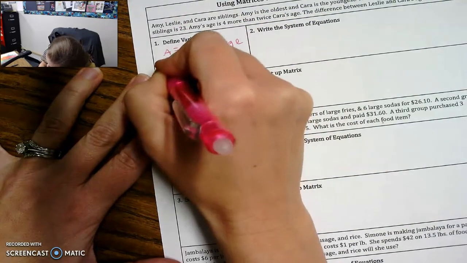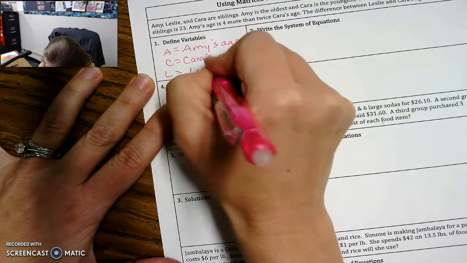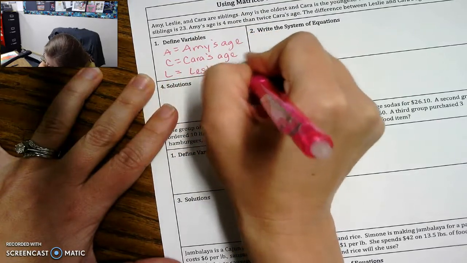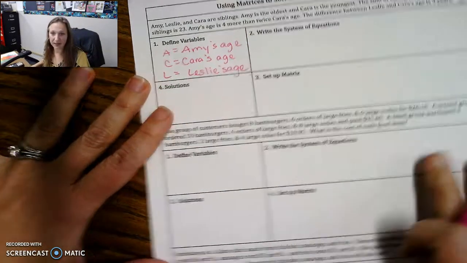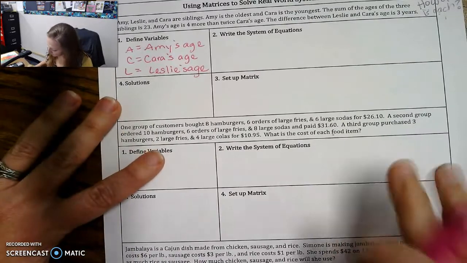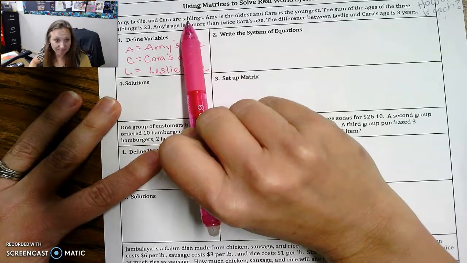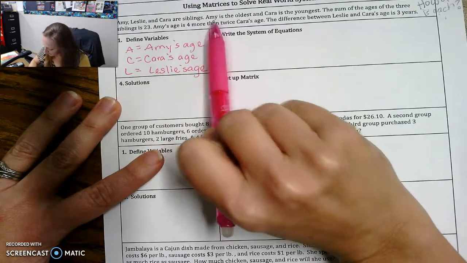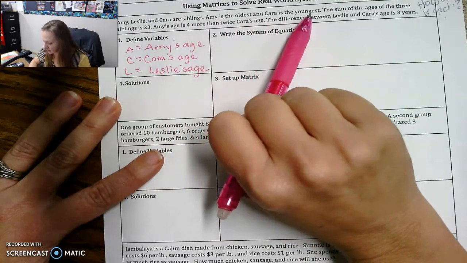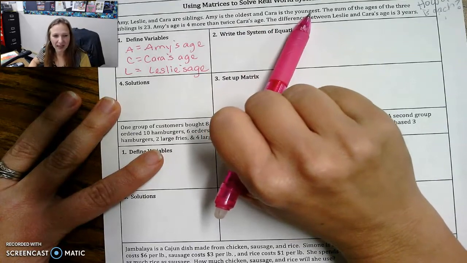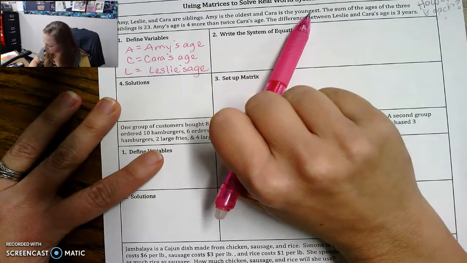And Leslie's my third one. Okay, now we're going to write our equations by reading it again. They're siblings. That doesn't give me an equation. Amy is the oldest and Kara is the youngest. Good information, but I can't really write an equation from that.